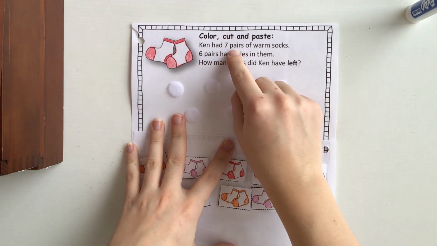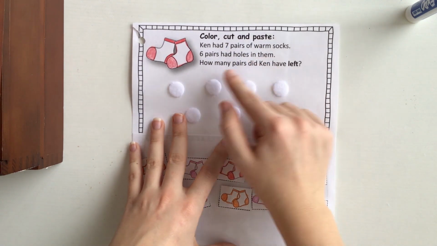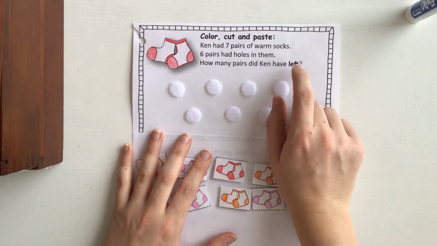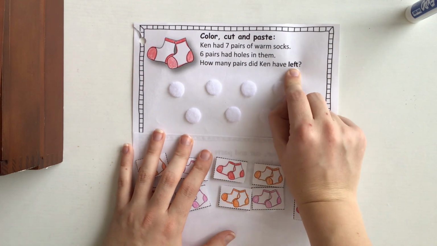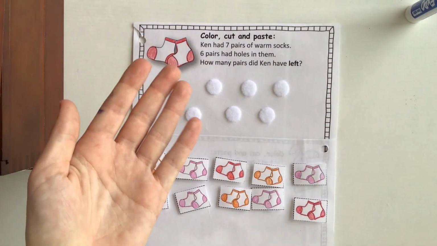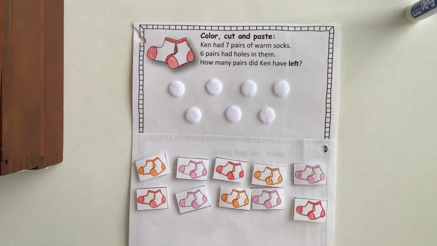Ken had 7 pairs of warm socks. 6 pairs had holes in them. How many pairs did Ken have left? Okay, there's that word left again. Does anybody remember what the word left indicates? Addition problem or subtraction problem? Subtraction problem, right.